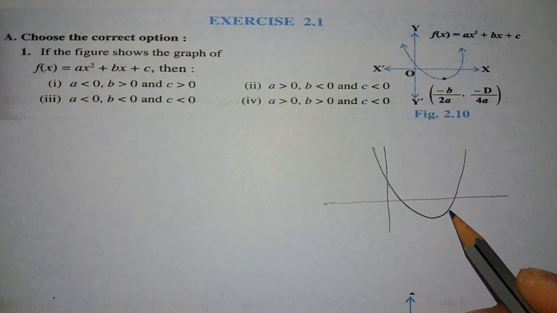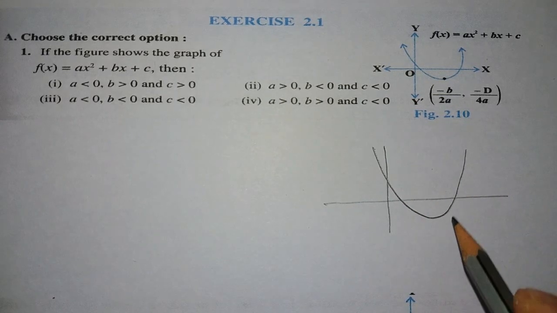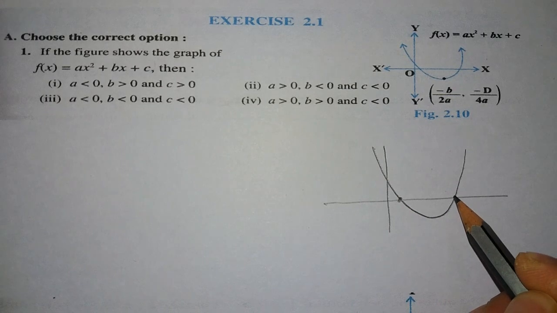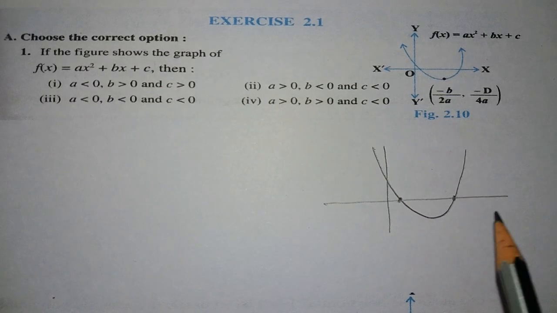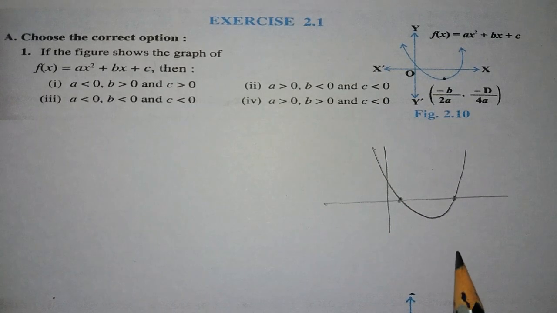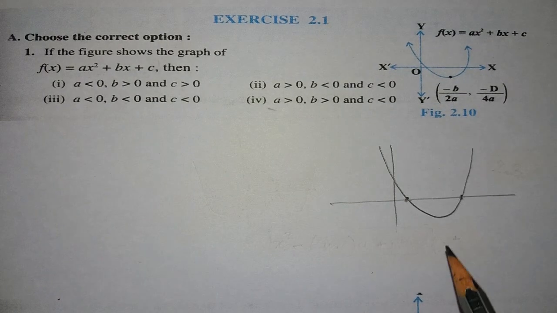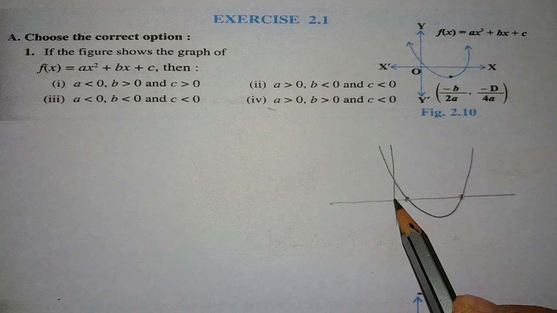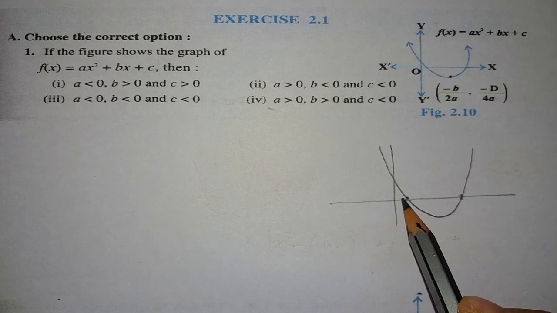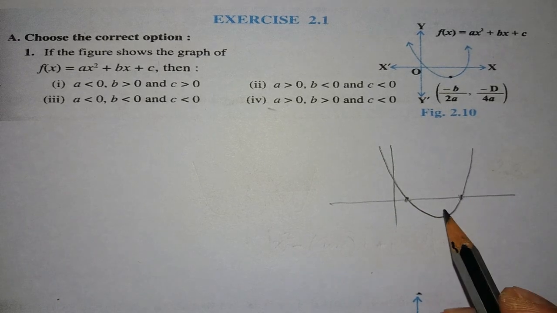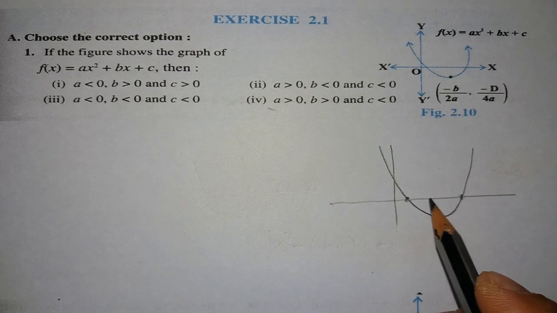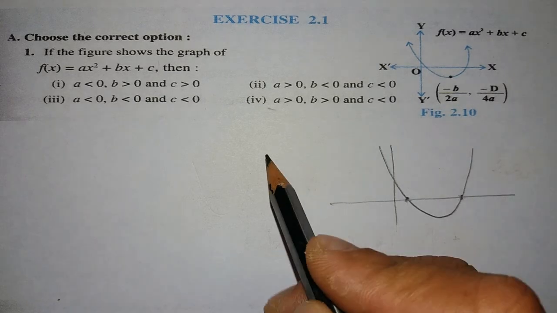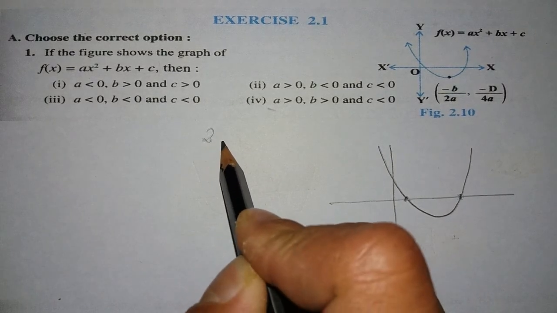Now since the parabola is cutting, since the graph is cutting the x-axis at 2 points, here like this, here and here, it shows that there are two zeros of this polynomial, and these 2 points lie to the right of this origin. That means on the positive x-axis. So both the zeros of this polynomial are positive. So we can take an example of 2 and 3.